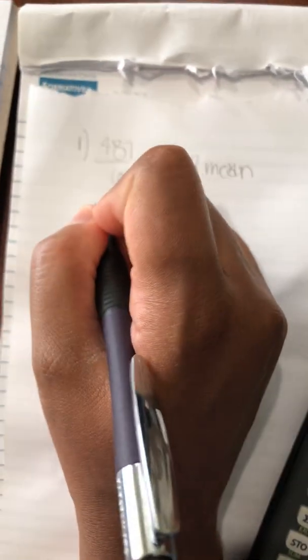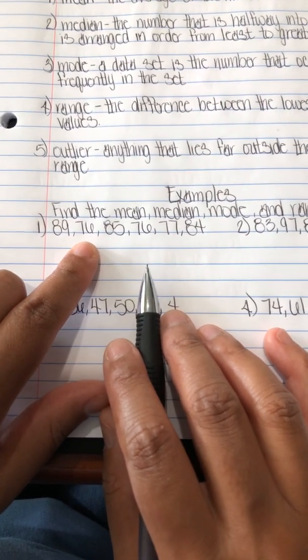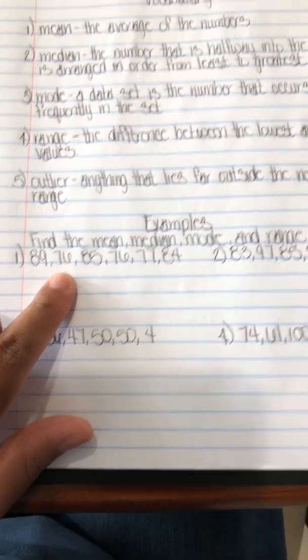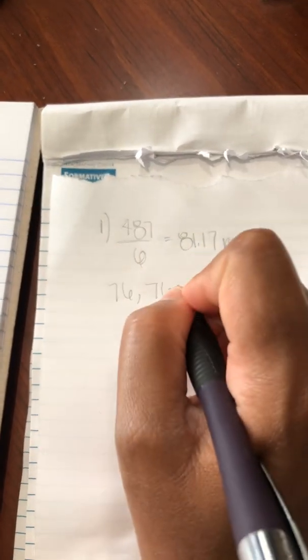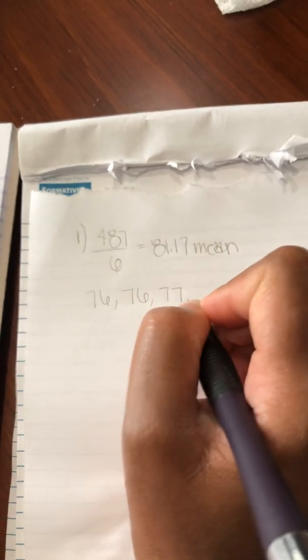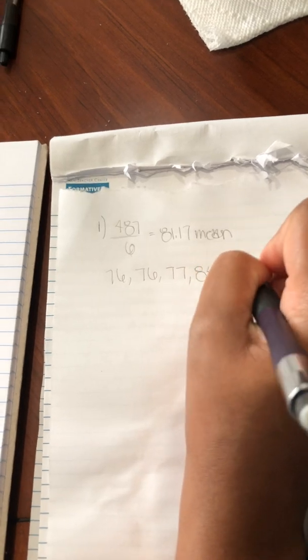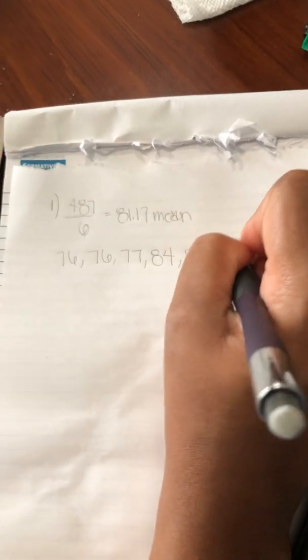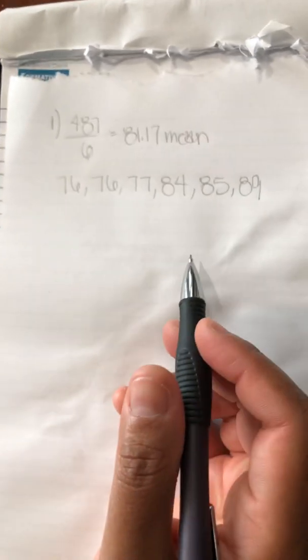All right, for my median, that means I need to put all of my numbers in order from smallest to greatest. So the smallest number that I have here is 76, and I have 2 of them. So I need to write both of them. So I'm going to write 76, 76. My next number is 77. Then I have 84, 85, and 89.